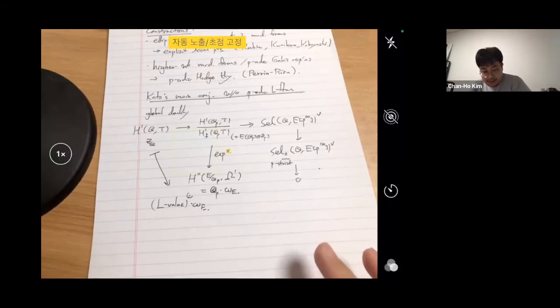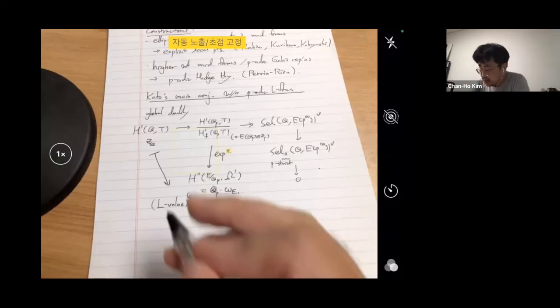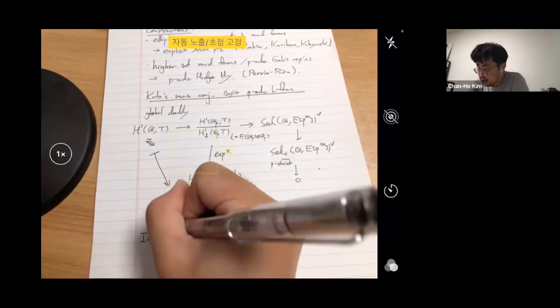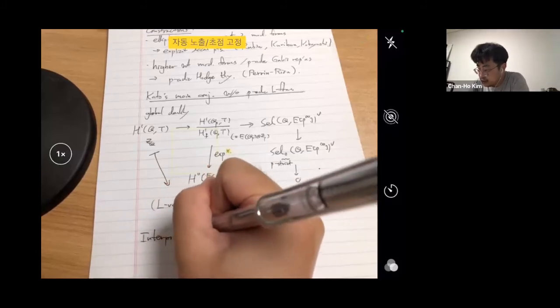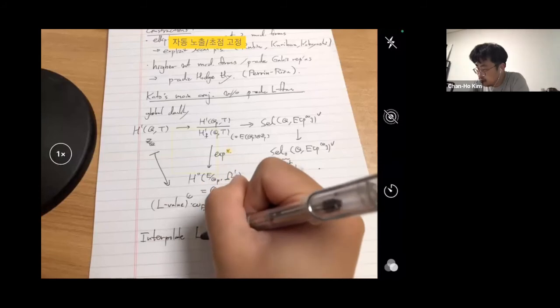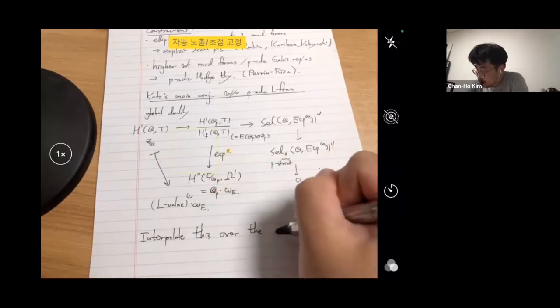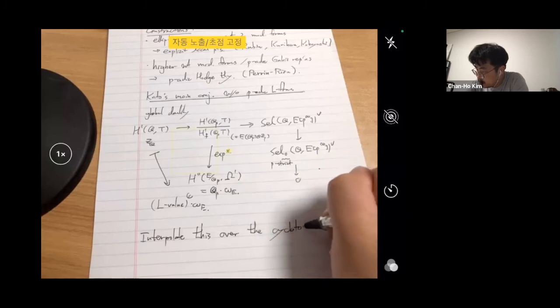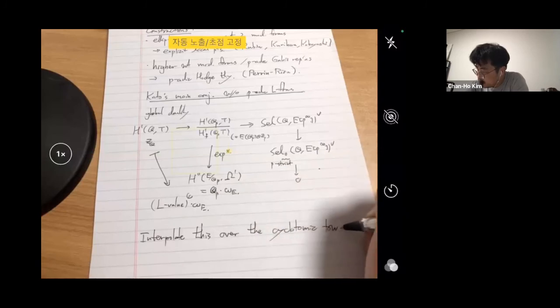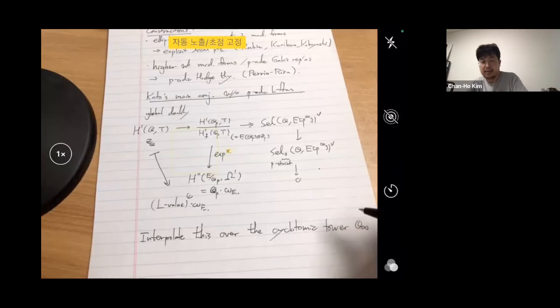And what we want to do is interpolate this whole picture over the cyclotomic tower, the tower Q infinity.